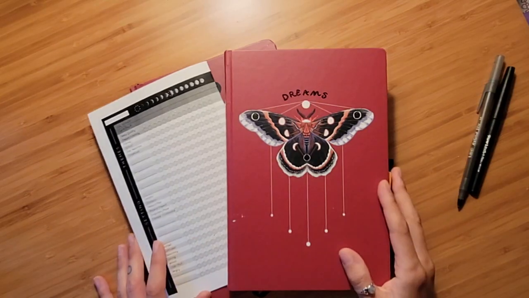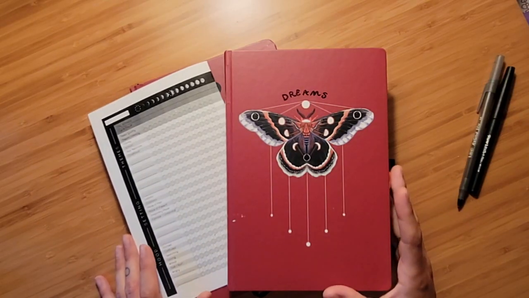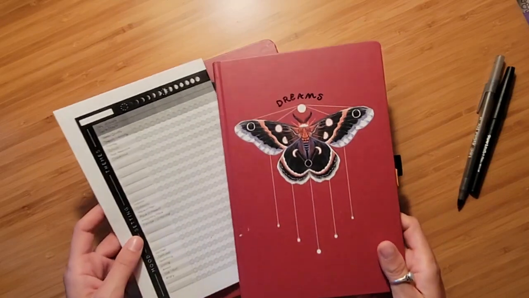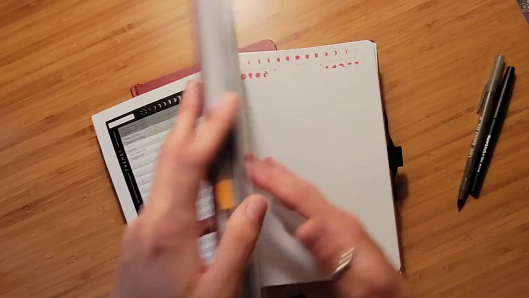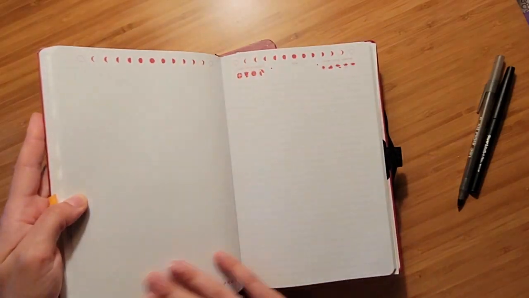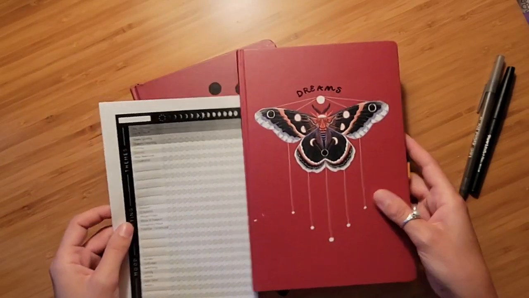Hello! Today I'm going to show you how I set up my dream cycle theme tracker, and what I'm specifically using is a cyclical notebook, which is the undated notebook which has some tracking features, and I'll explain those in a minute.